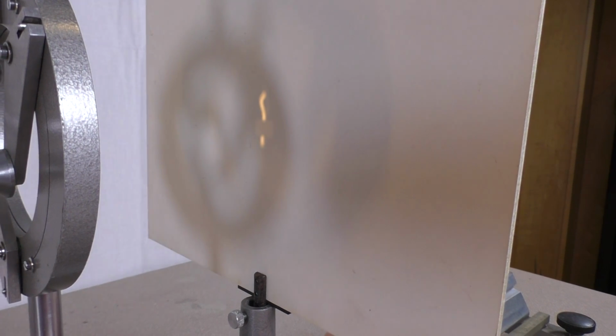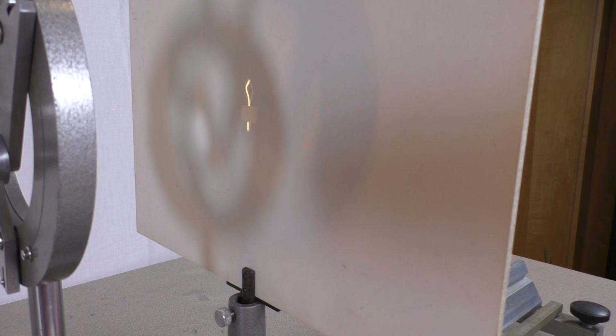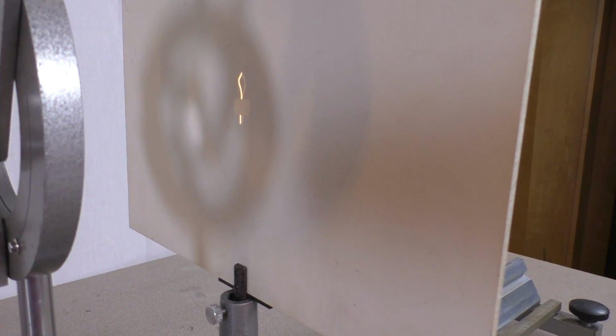So let's move this to the most in focus position. To me, this looks like the filament is in focus. Note where the masked off position of the filament is. Remember, the light bulb was masked off near the top of the light bulb. So let's get our numbers.